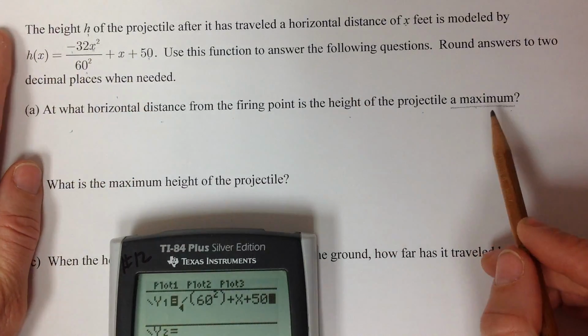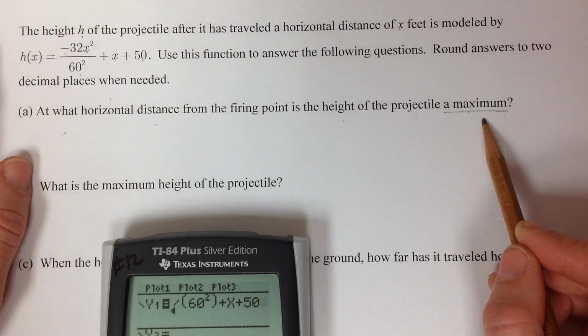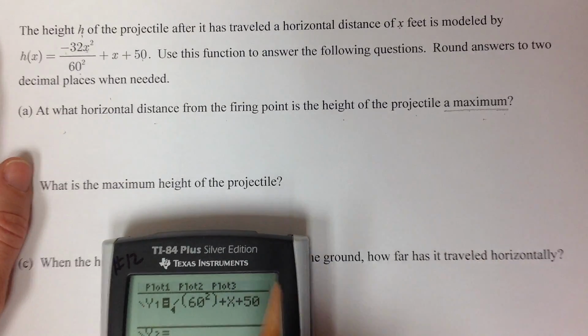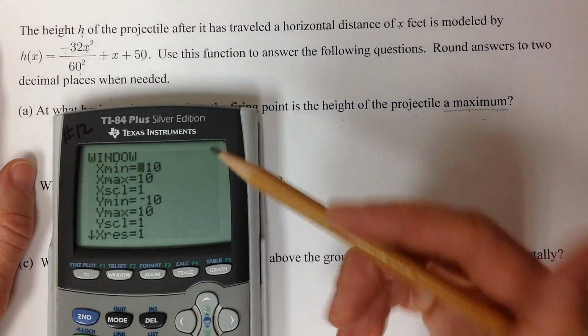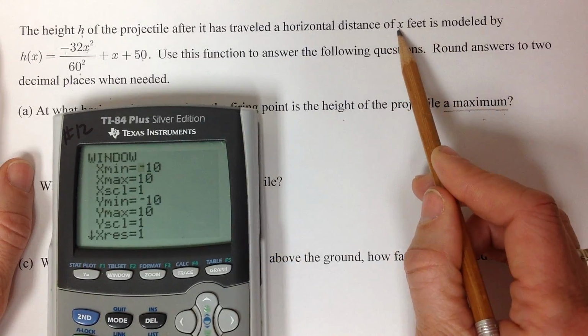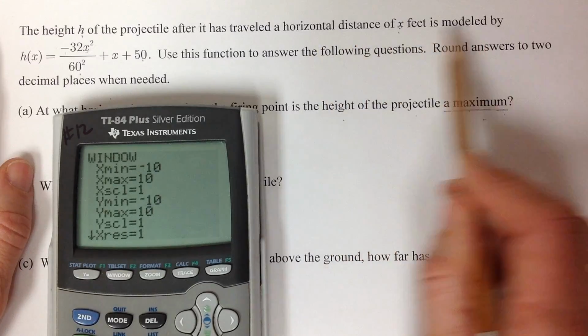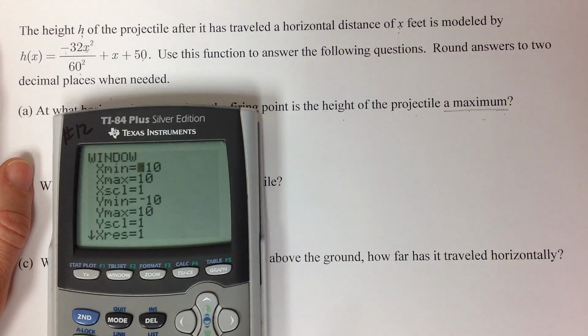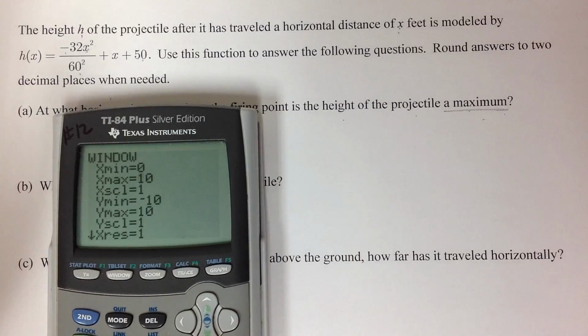Okay, so maximum, looking for the vertex. I've got to have a good window. So when I go to my window screen, looks like I was on the standard screen from last time. X is the horizontal distance. Well, that's not going to be negative. It's going to go from 0 to somewhere. How far? I don't know. I'm going to take a guess. I'm going to say 100.